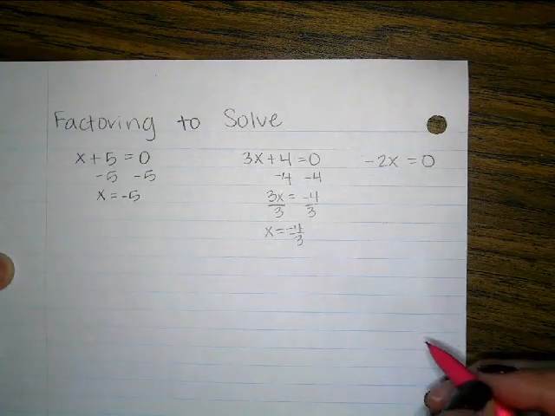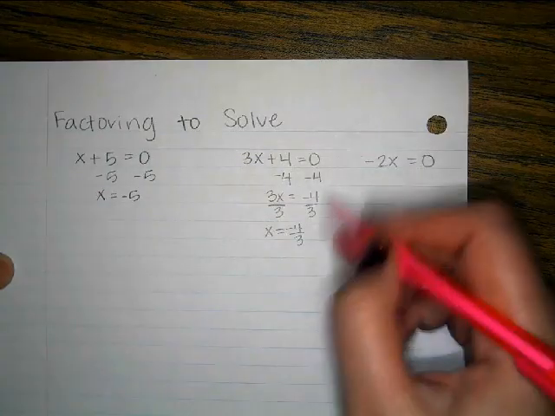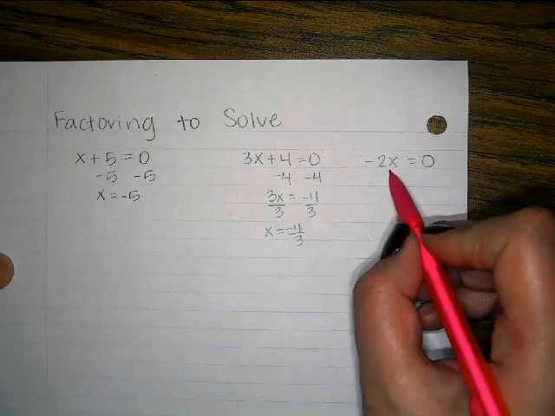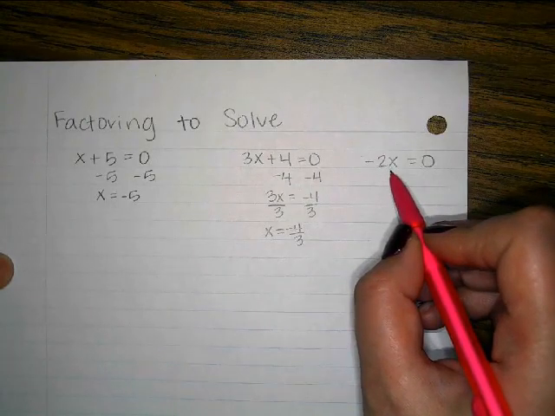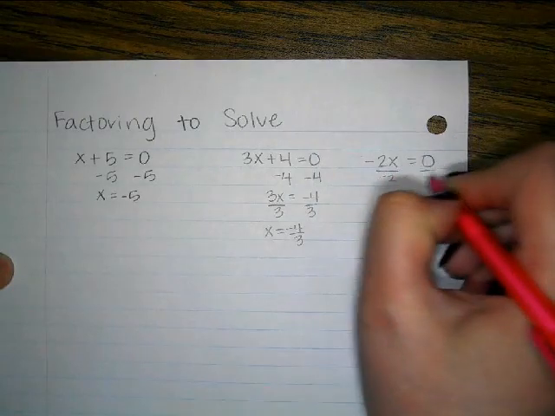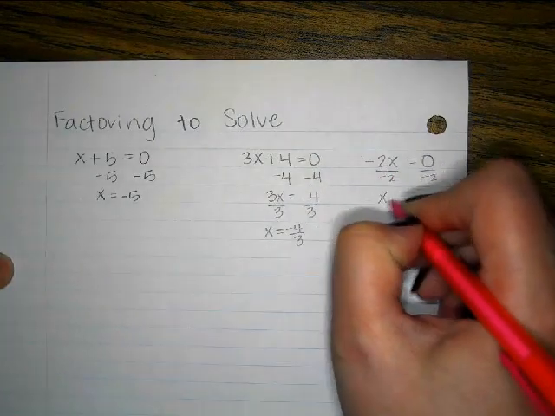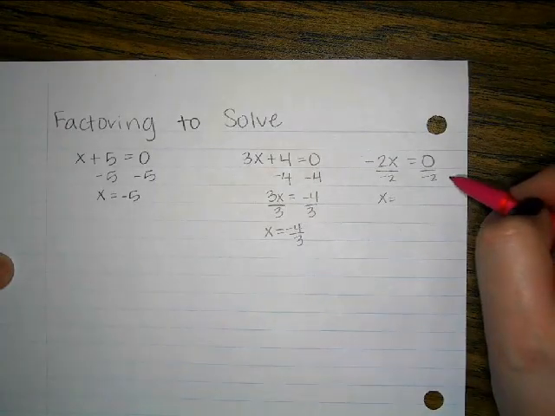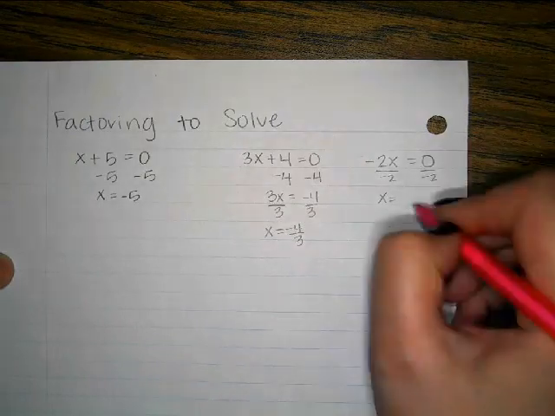Yeah. And then over here, if I wanted to solve for x, what would I do? Divide by negative 2. And 0 divided by a number is 0. 0 divided by a number is 0. That's okay? It's a good brain fart moment.